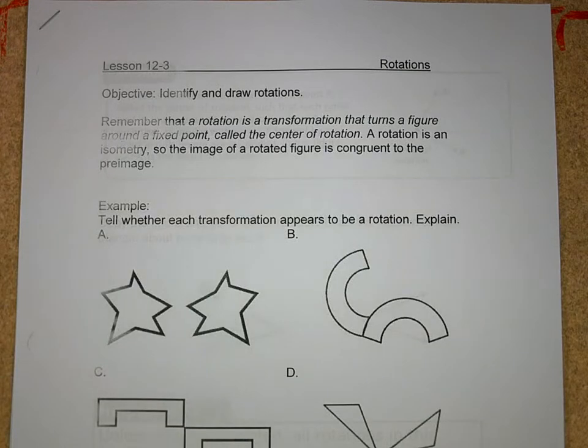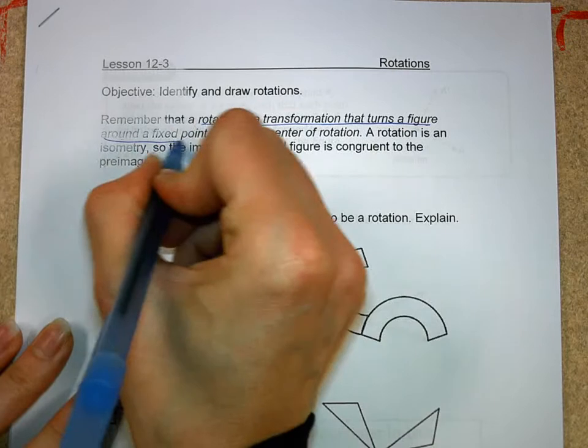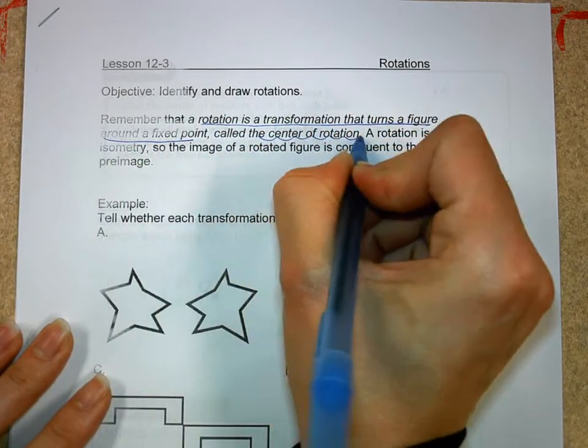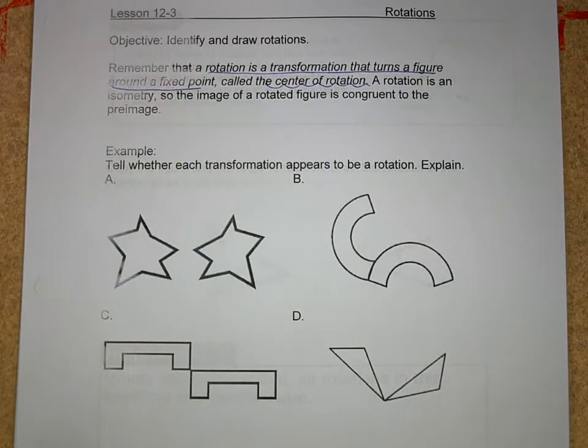So here's the key thing we need to remember. A rotation is a transformation that turns a figure around a fixed point called the center of rotation. And a rotation is an isometry, so it preserves size and shape. That means it's congruent to my original image and pre-image. So let's go through real quick and see which ones are a rotation or not.